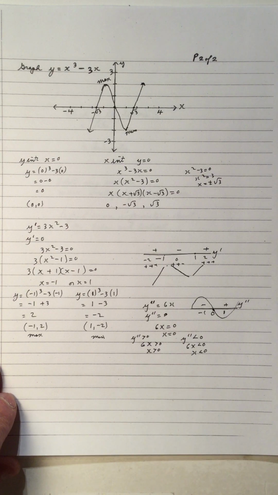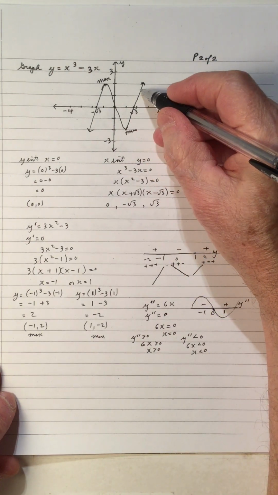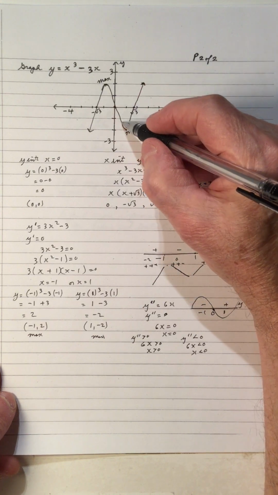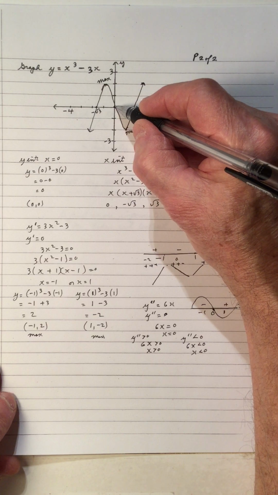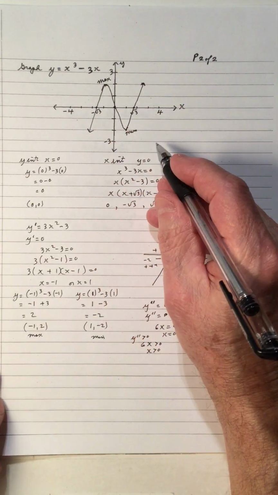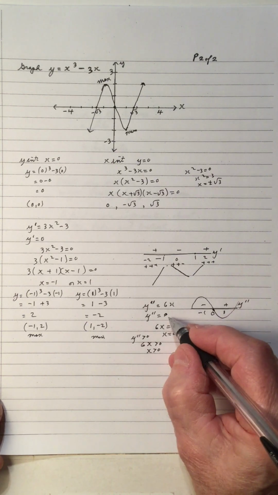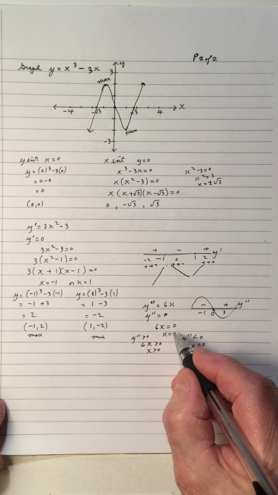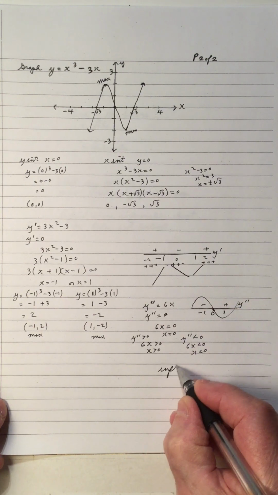First derivative, the slope of the tangents. Remember, this is a curve. The slope of the tangents here is positive, here is negative, and here is positive. And at this point, 0, 0, which is the inflection point, the double derivative, when x is equal to 0, I forgot to do that. So write that in here. I just forgot to put that in.